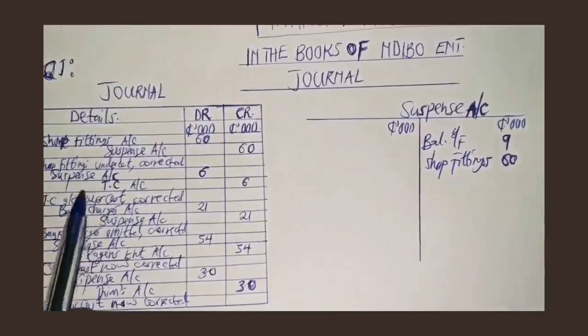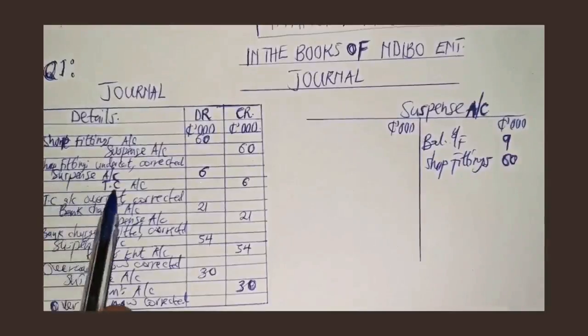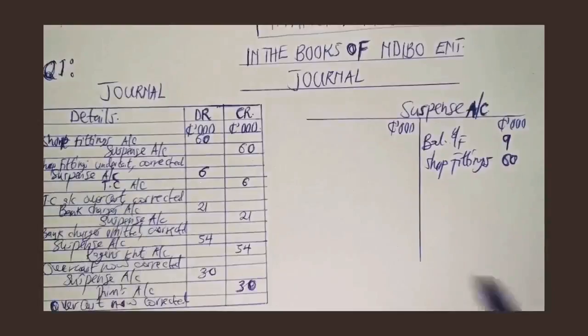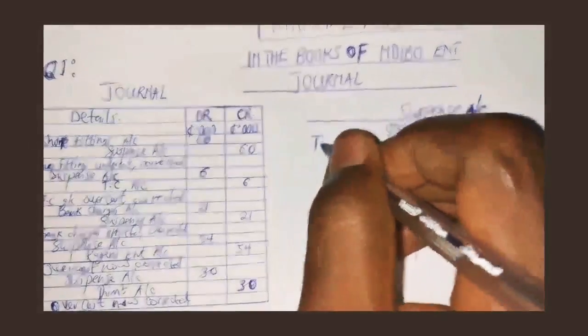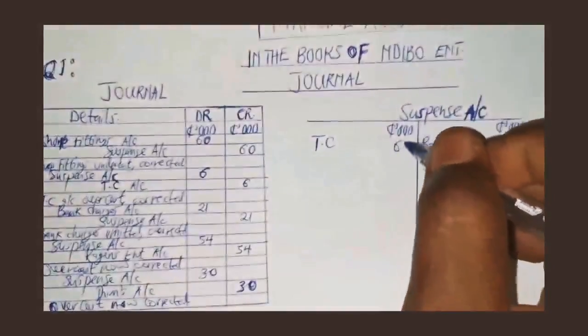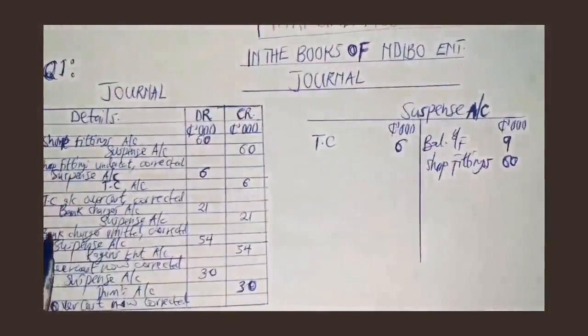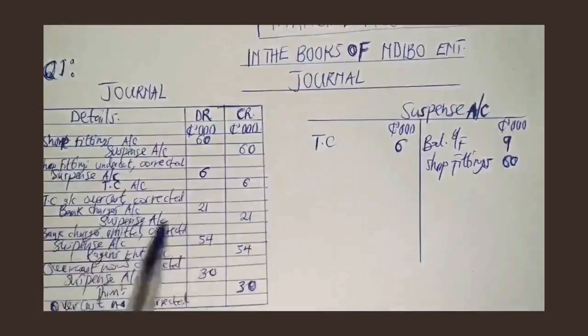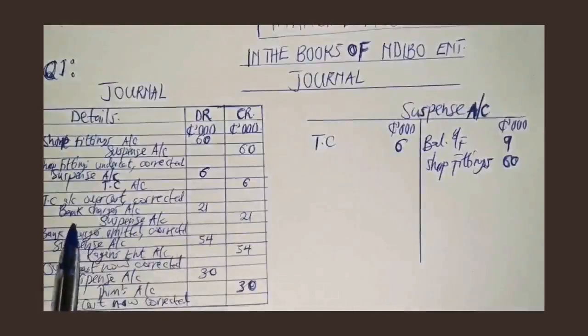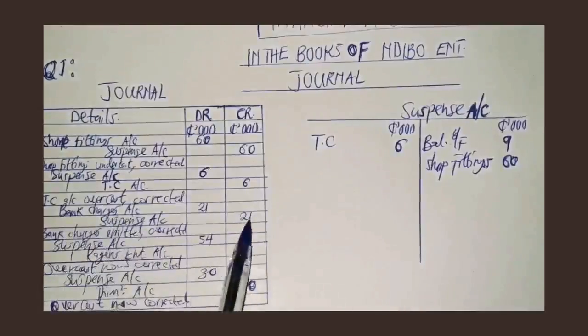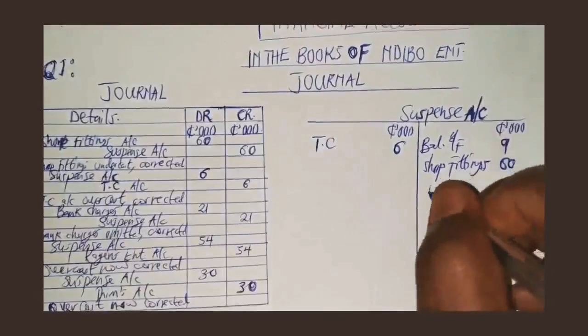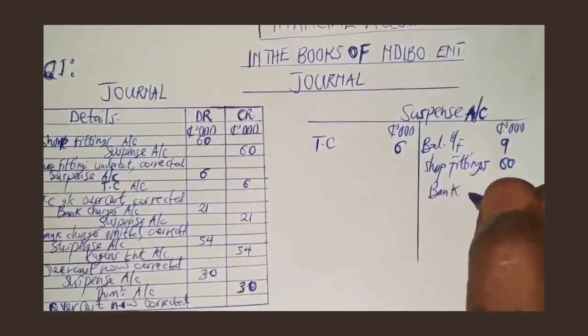Then we come to B. TC also has a short fitting, so suspense of 6. So you're going to debit in the name of TC, 6. Then we come to the next one. Here, when you see suspense, you come and make the arrangement. Bank charges: suspense was credited, so we're going to credit in the name of bank charges.